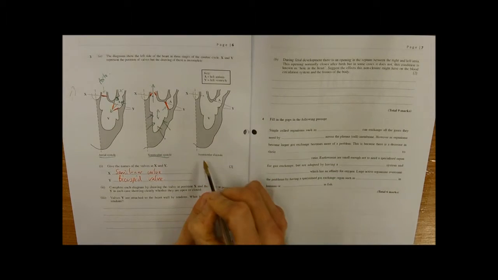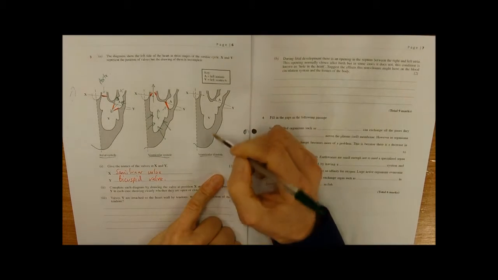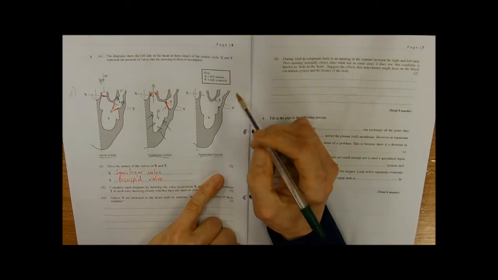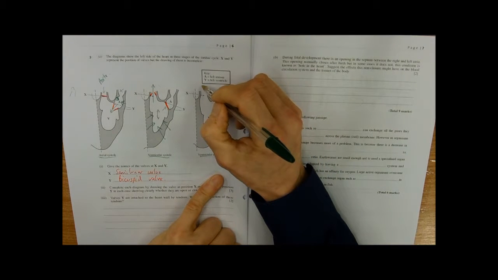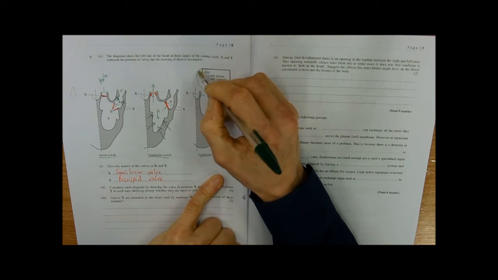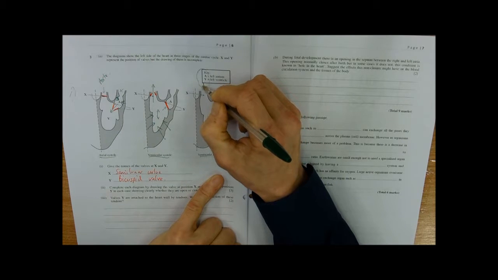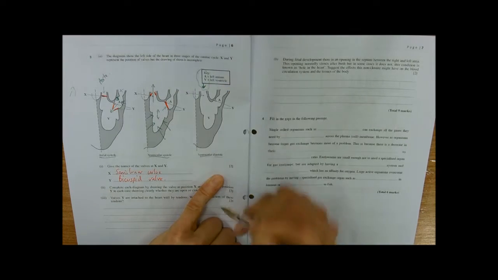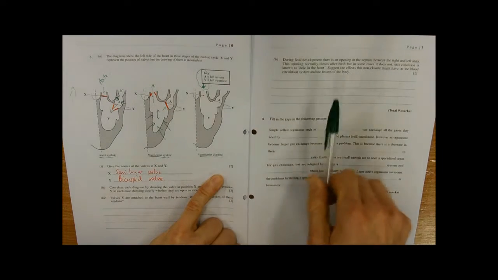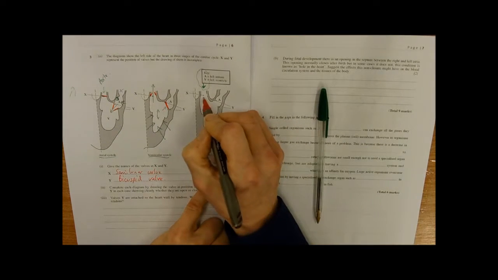And then we've got ventricular diastole, so the ventricles are now relaxing, and so blood is at a huge pressure in the aorta and would like to follow its pressure gradient back in, but this is now going to close.